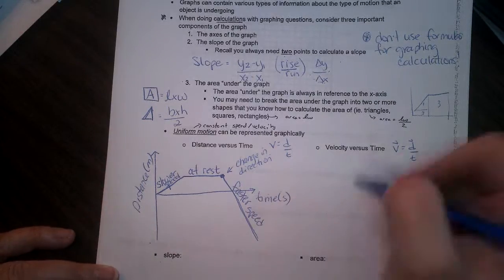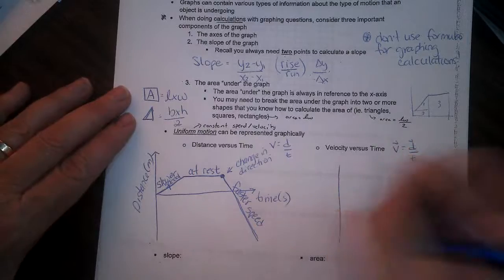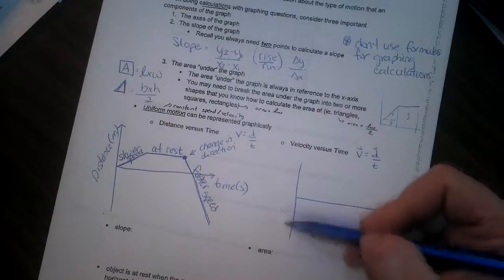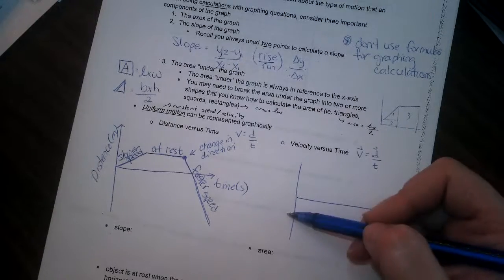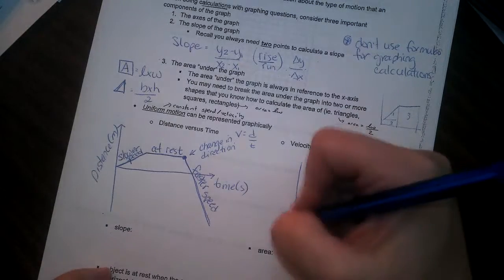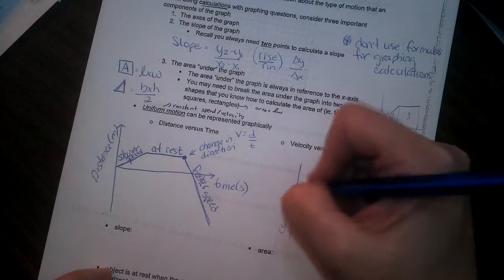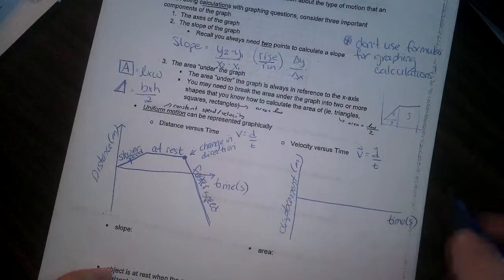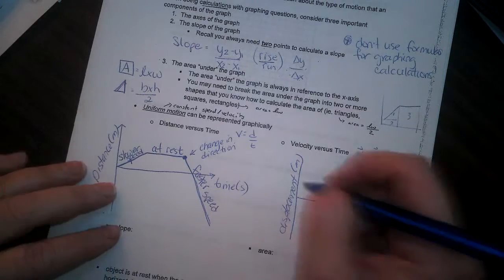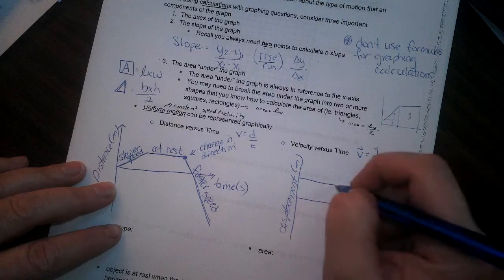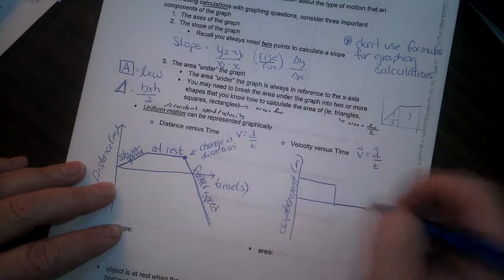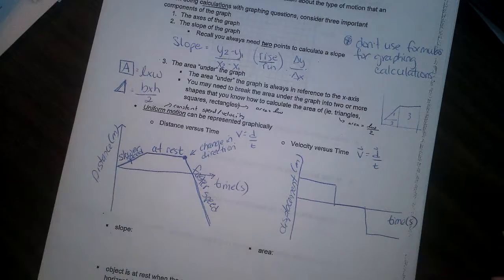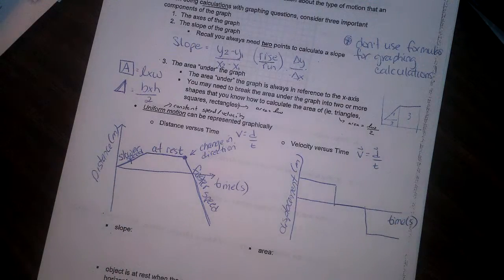Okay? Let's look at a velocity time graph. So if this is velocity, what is this piece here? Displacement. And this is still time. So if I have this here, actually I'm going to change this up just a little bit.